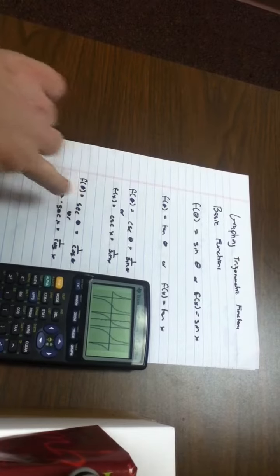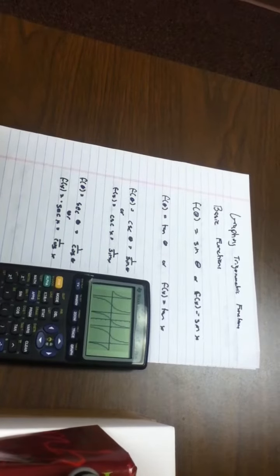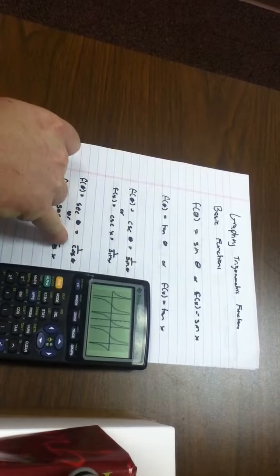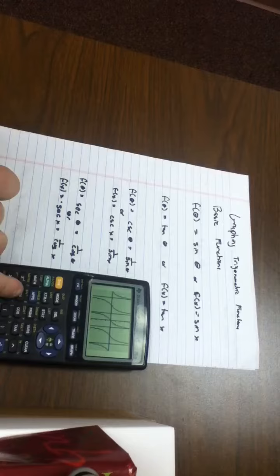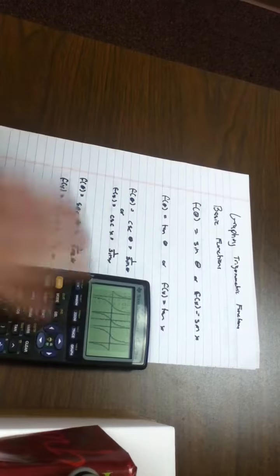To do cosecant or secant, we have to use the reciprocal functions of sine and cosine. Cosecant is the reciprocal of sine, secant is the reciprocal of cosine, because there is no secant, cosecant, or cotangent button on the calculator. To do cosecant, hit Y equals, clear out the old function.